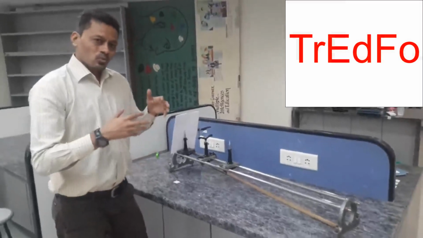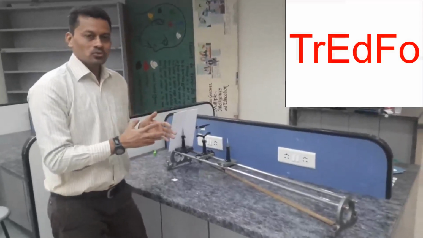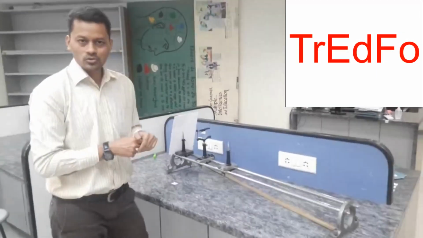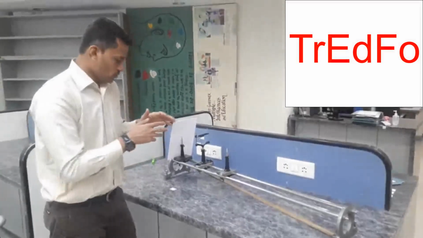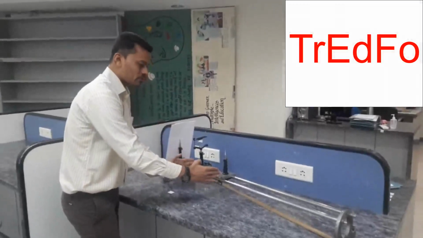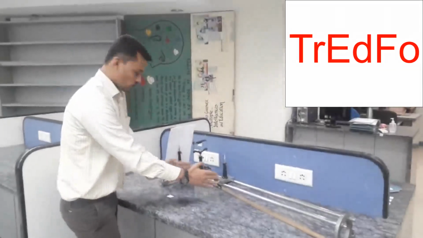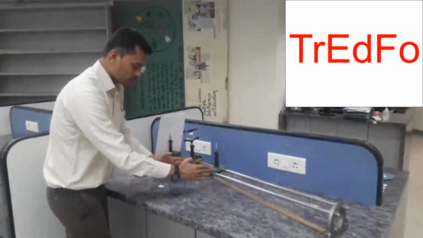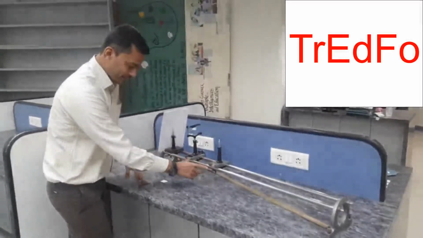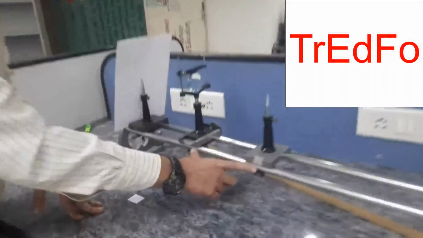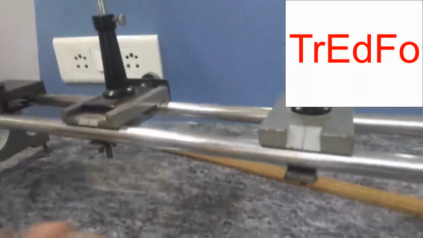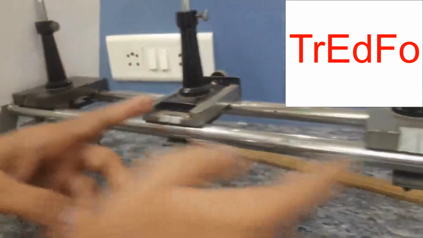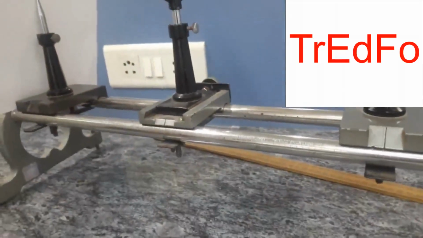Once you know how to remove the parallax, that's the non-parallax position which I have showed you just now, you have to measure this image distance. U was 20 centimeter. If we measure this V, you will get some value over here. So this may be somewhere 40 or something like that, or whatever is the reading. You measure this distance, which will give you the image distance.